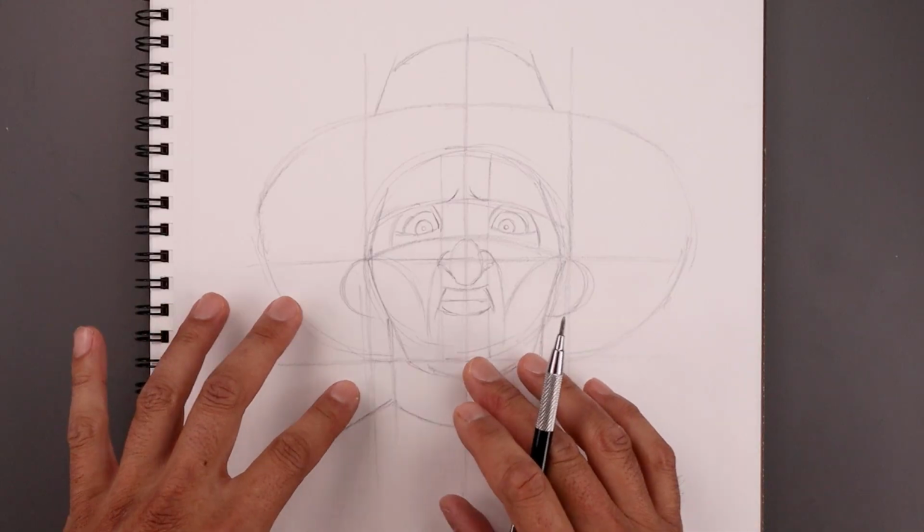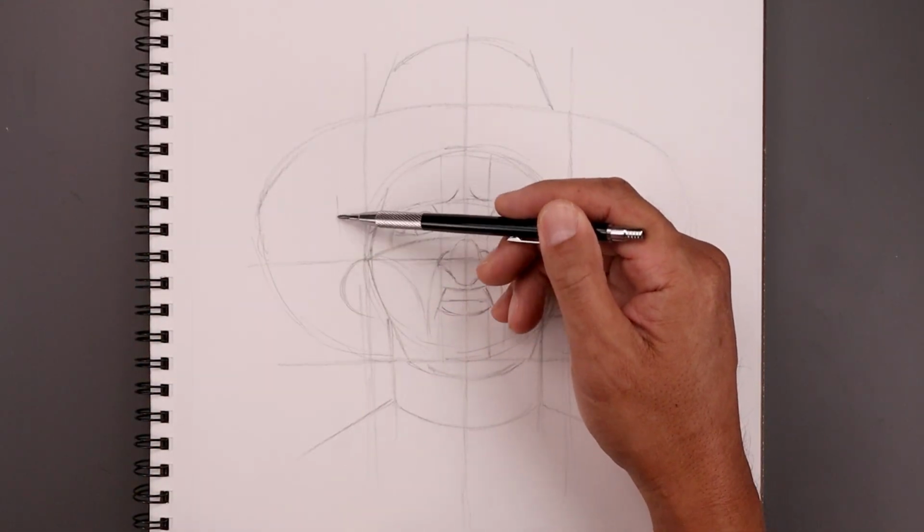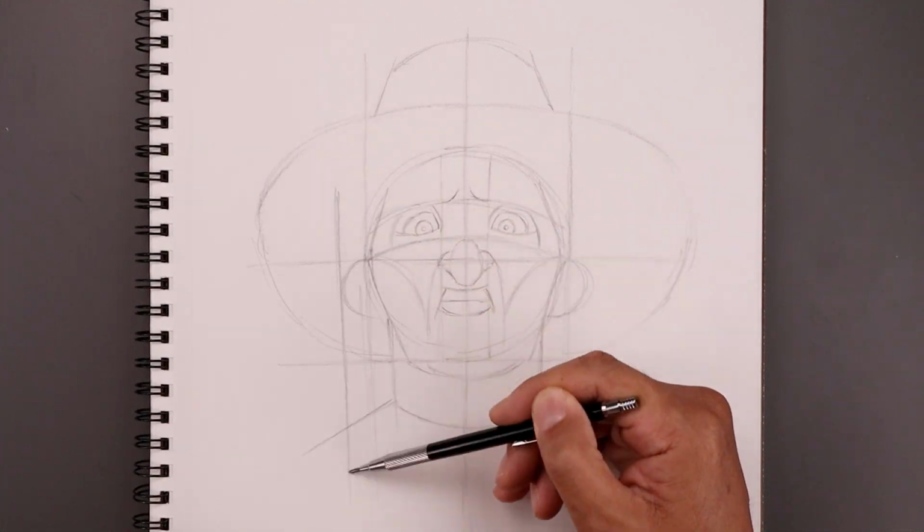Now this drawing wouldn't be complete without exposing the hand. So let's start by blocking the basic shape. We're going to start on the outside of the ear. Start with a straight line coming all the way down towards the bottom.